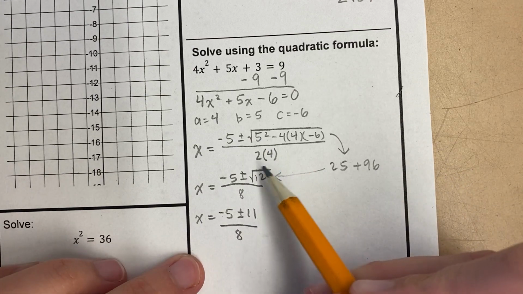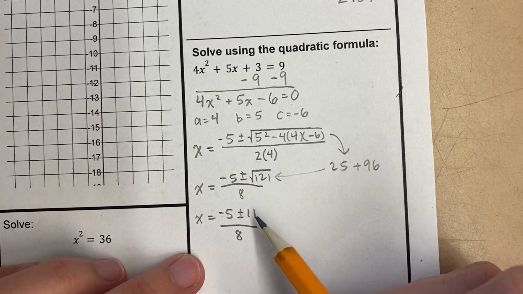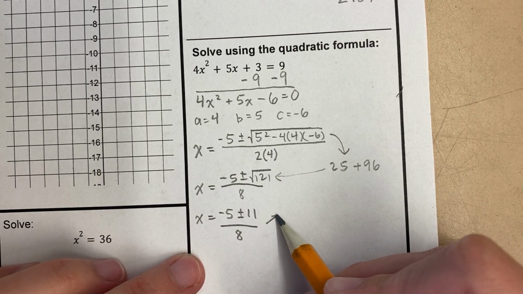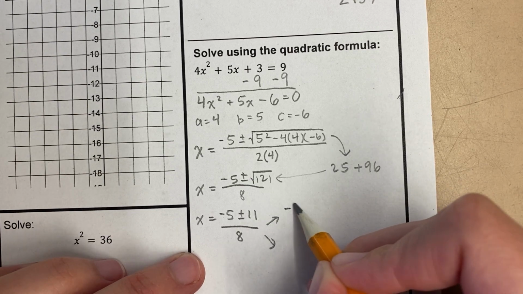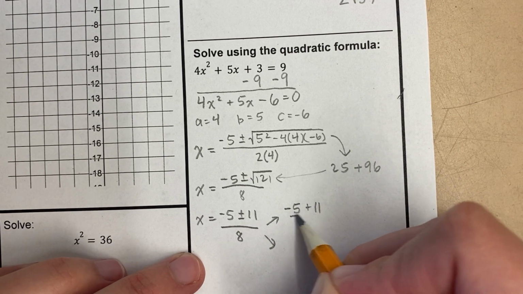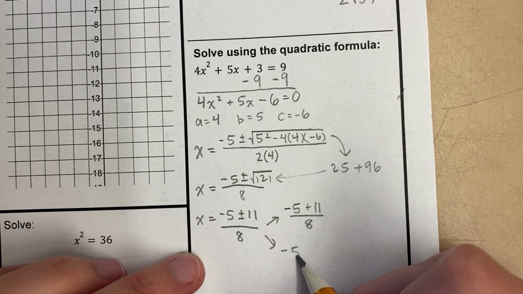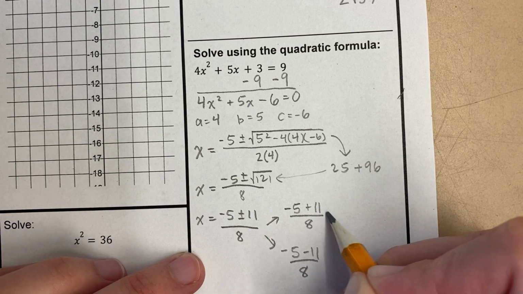Now here, notice, first of all, it's not square root of 11. I just took the square root. I'm done taking the square root. These are all just numbers that I can just do math with. So this is -5 plus 11 over 8, and -5 minus 11 over 8.